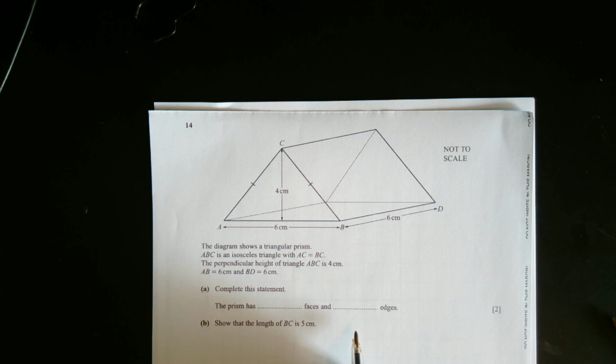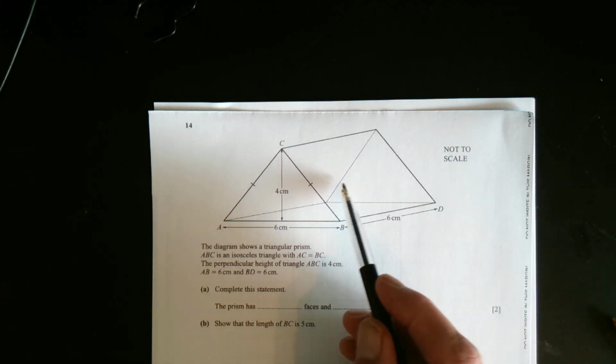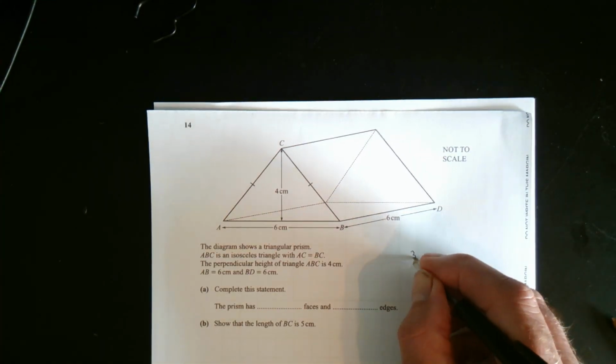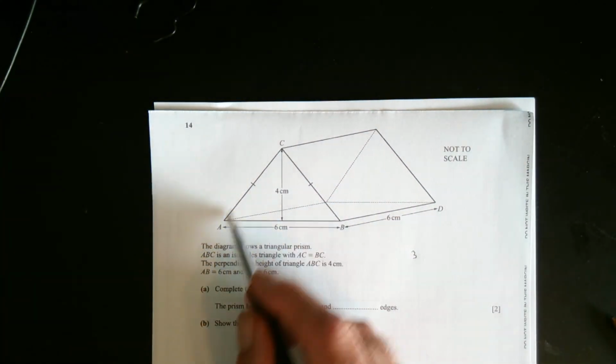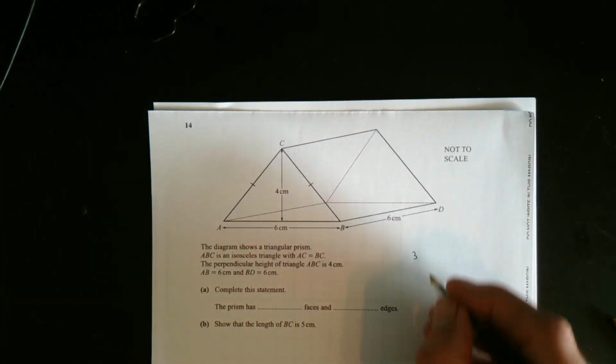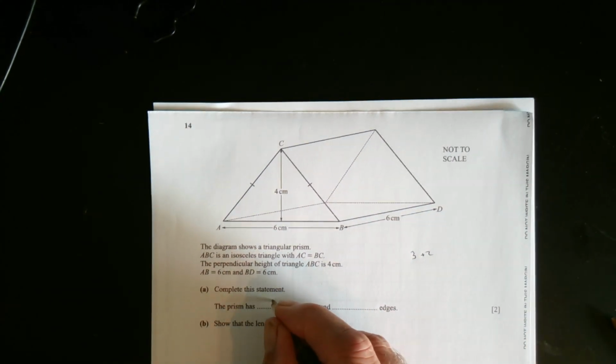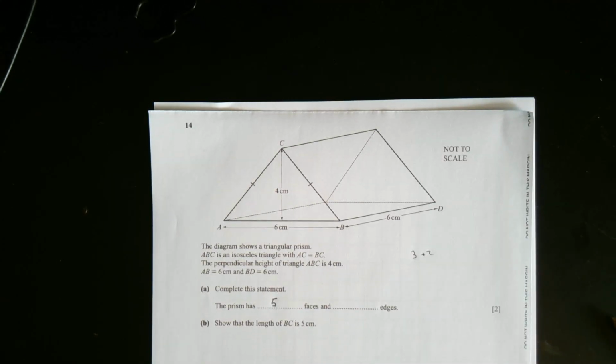Well, the faces are the flat bits, and you've got to include the ones which are hidden. So we've got this sloping side, we've got the sloping side at the back, and we've got the base, that's 3. And we've got the front triangle and the back triangle, which is another 2. So for faces, I've got 5 faces. This is going to come important later in the question.